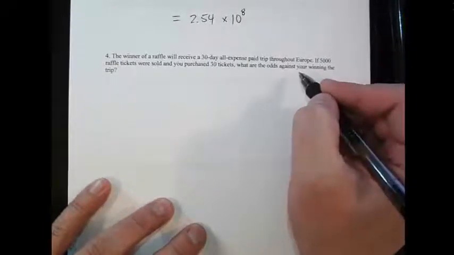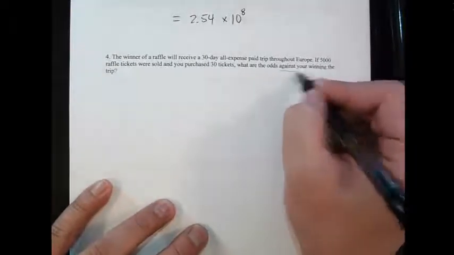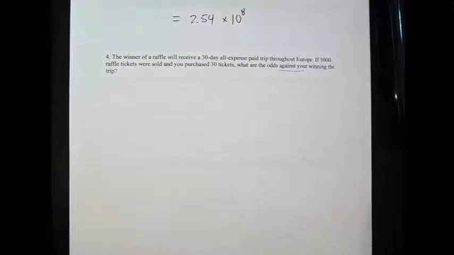The winner of a raffle will receive a 30-day all-expense-paid trip throughout Europe. Oh, that's lucky, huh? 5,000 raffle tickets were sold, and you purchased 30 tickets. What are the odds against your winning the trip? Okay, so multiple ways to do odds. Odds is very, very similar to calculating probability. It's just another way of displaying the information.